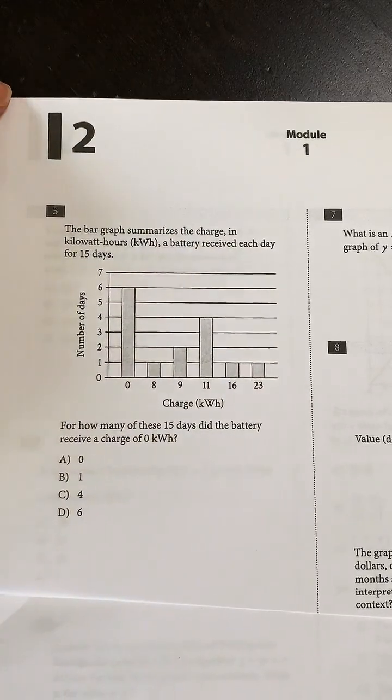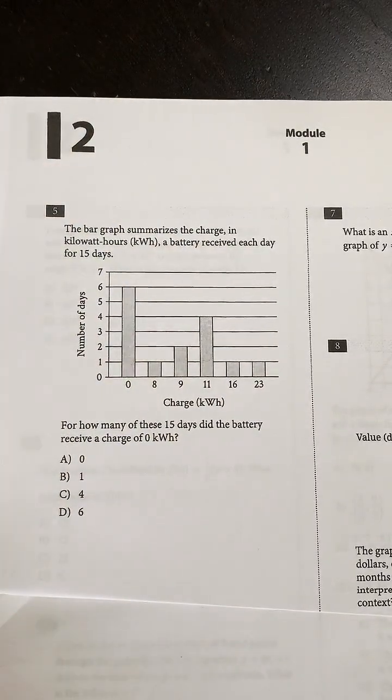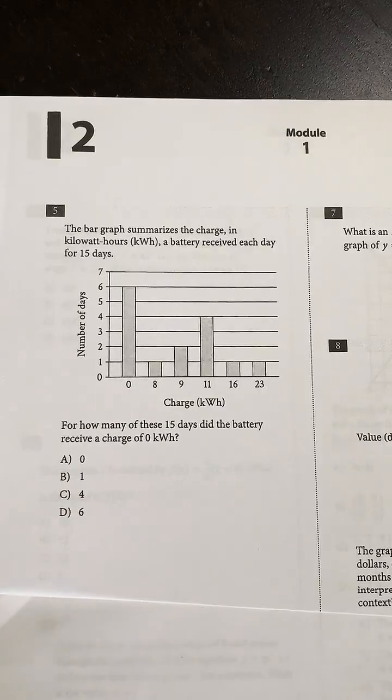All right, so we have a bar graph. The bar graph summarizes the charge in kilowatt hours a battery received each day for 15 days. For how many of these 15 days did the battery receive a charge of 0 kilowatt hours? Is it A, 0, B, 1, C, 4, or D, 6?